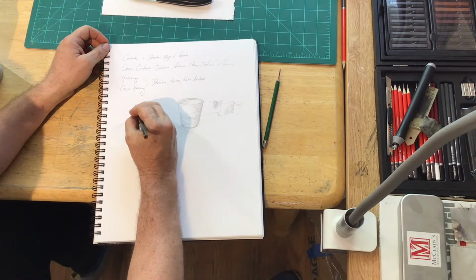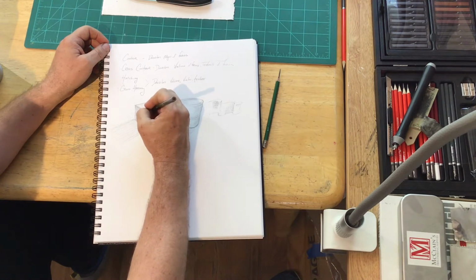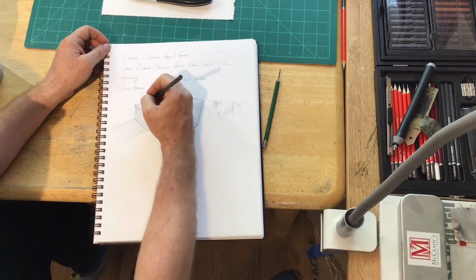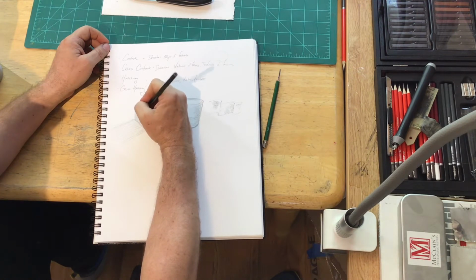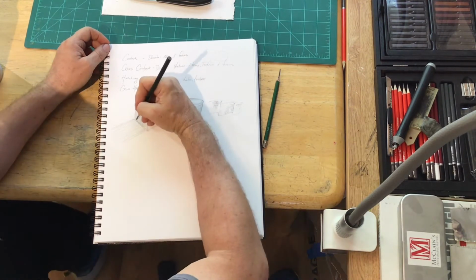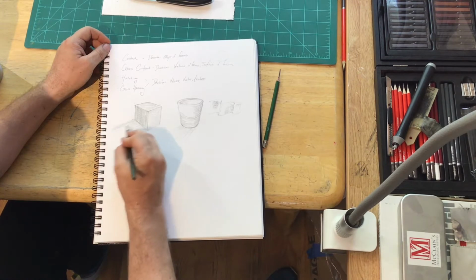In this very simple cube here, I'm going to use straight lines to describe the flatness of the planes of this form and of the ground on which it's sitting.